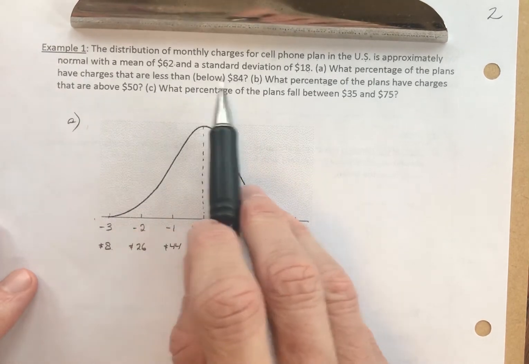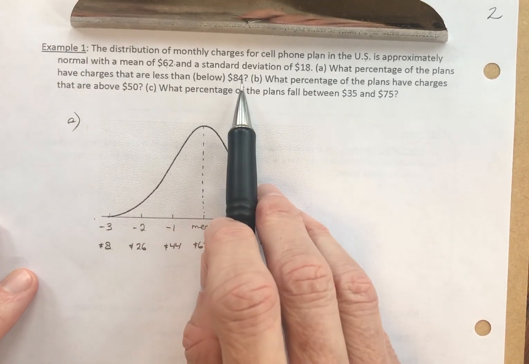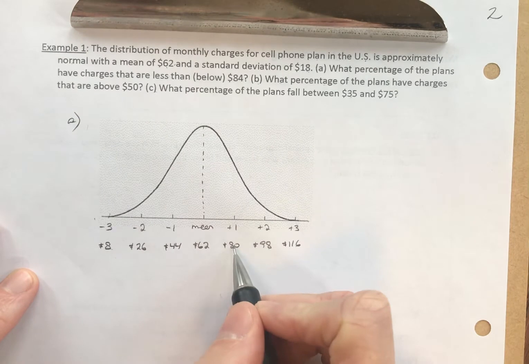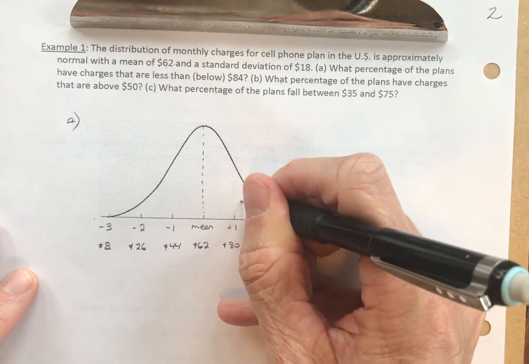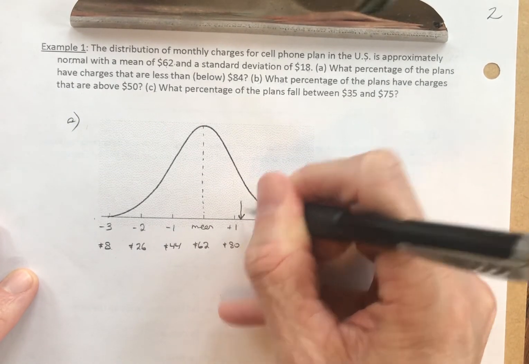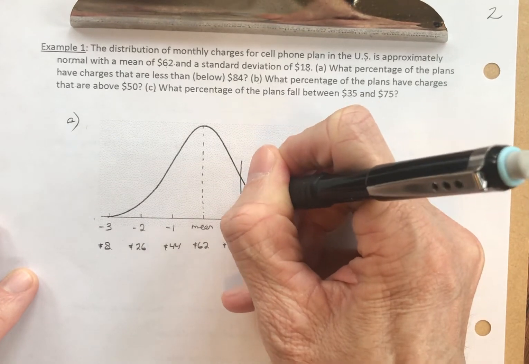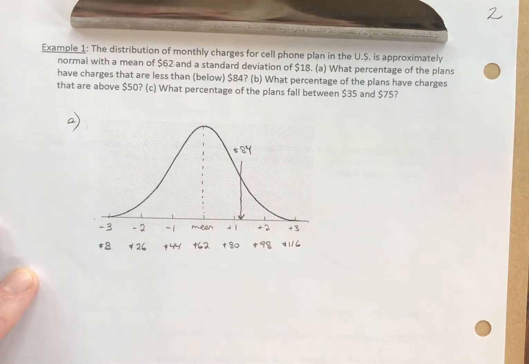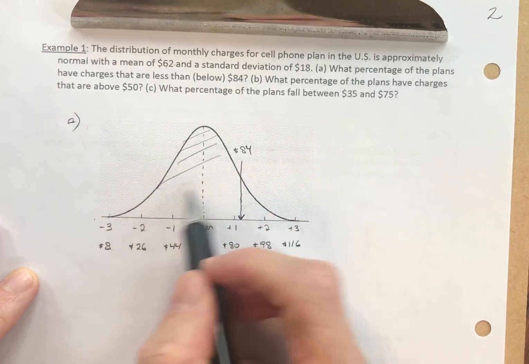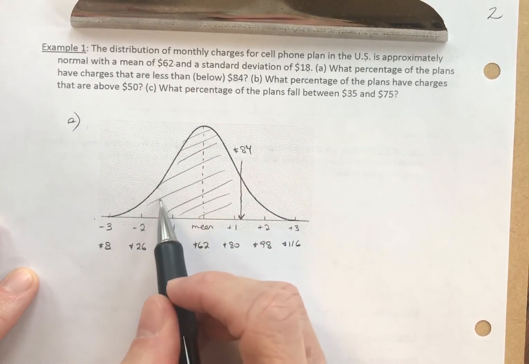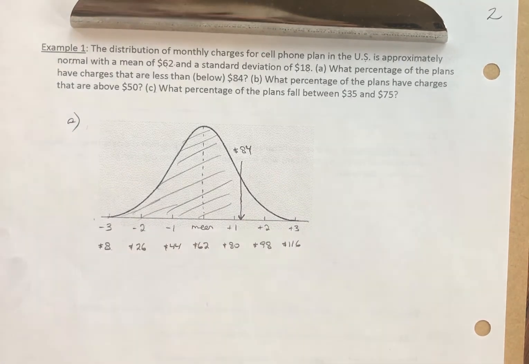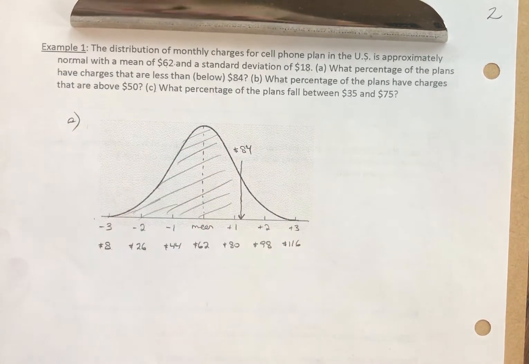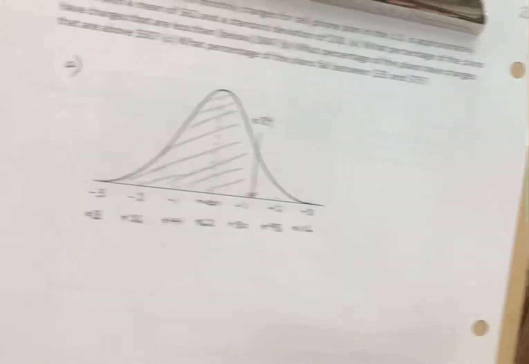So let's see, we want to know the percent that are below 84. Well, here's 80. So I'm going to say that right here, approximately, and I'll draw that line a little bit, that's an $84 plan, just above 80. And so the question is, what percent are below $84? So we're looking for this area of the curve. Let's put this in Desmos and get the answer out. Desmos is great with this.